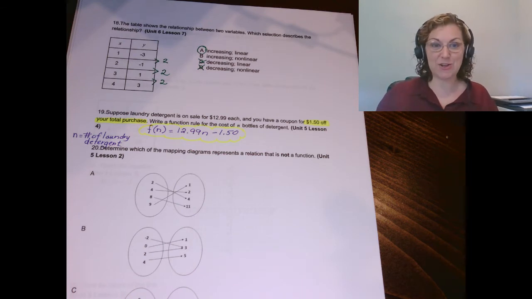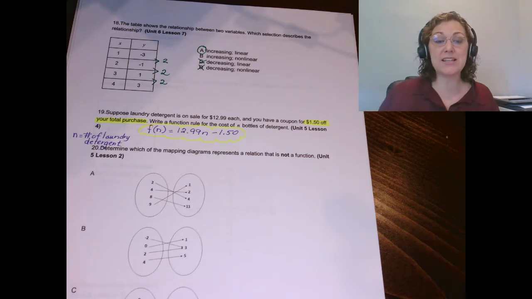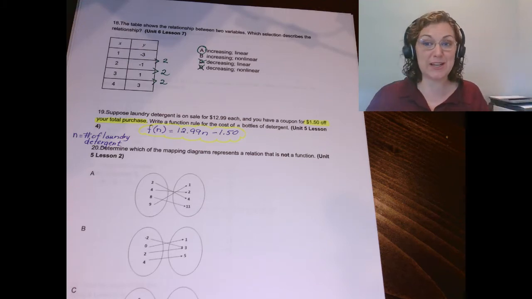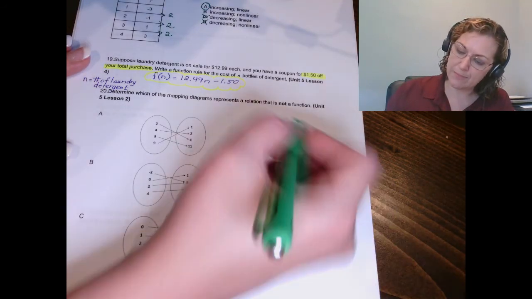All right, so far so good. We're on question number 20. We're trying to look at these mappings in question 20 and decide which one represents a relation that's not a function. So let's put some notes over here to the side so you know what you're looking for.